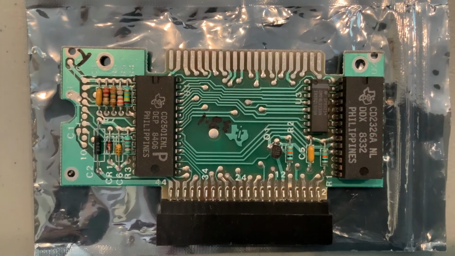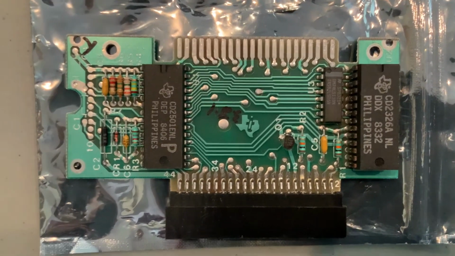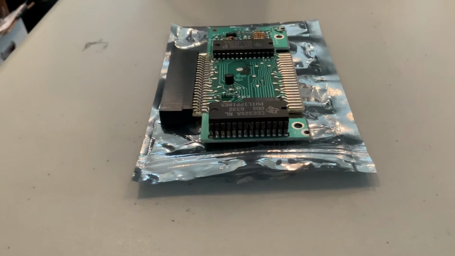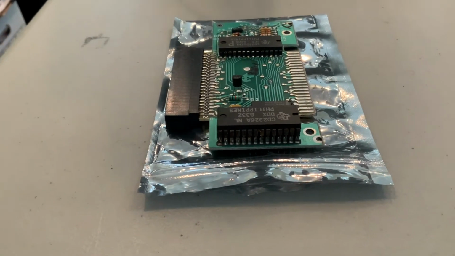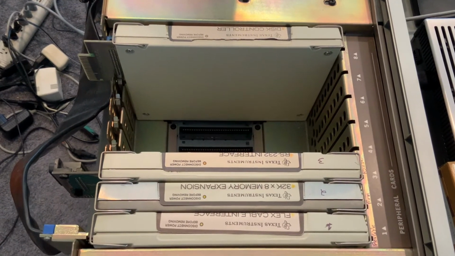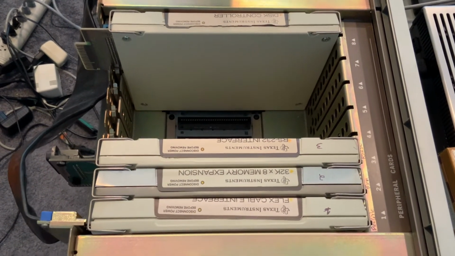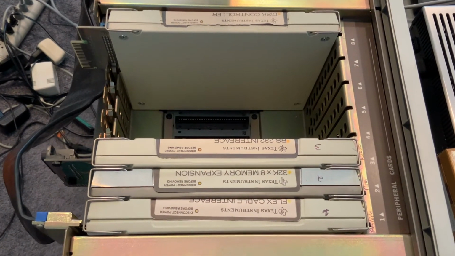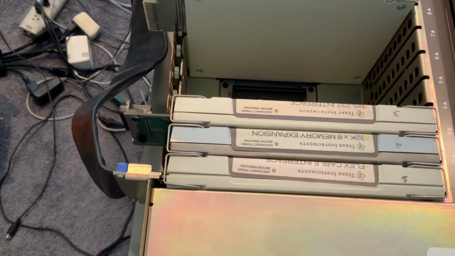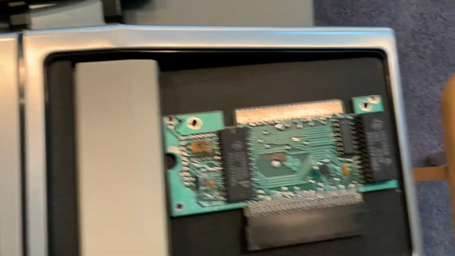This is the circuit for the TI speech chip, and you'll notice that there is a double chip on one side. So that is the speech ROM. Inside the TI, it has these cards. There's the disk controller at the top, 32K RAM, RS-232, and the flex cable interface, which goes back to the fire hose, which is this box that would plug into the speech synthesizer card into the side of the TI.